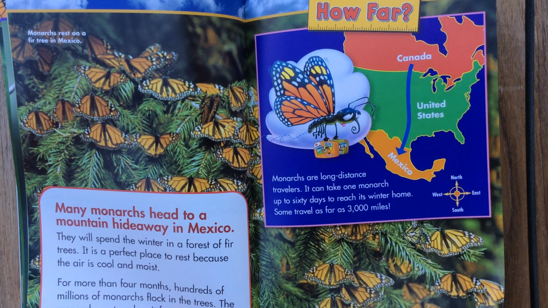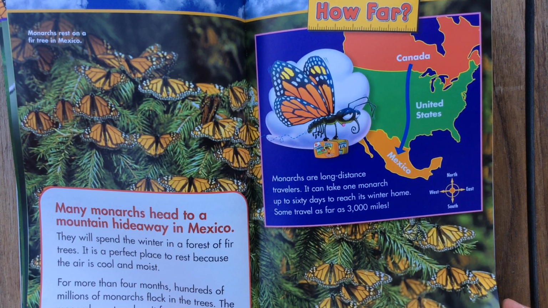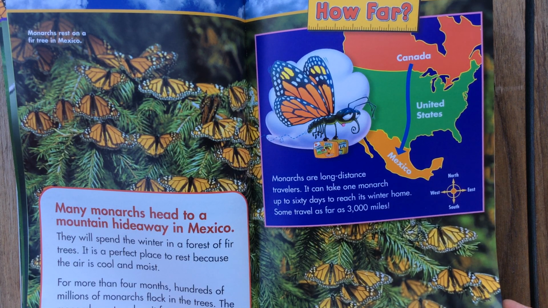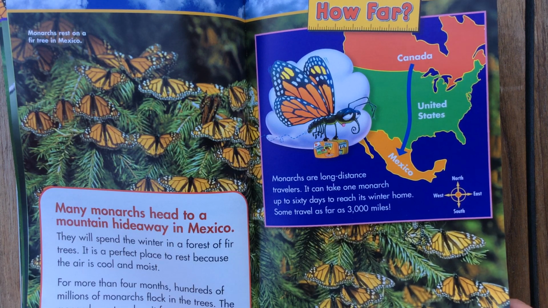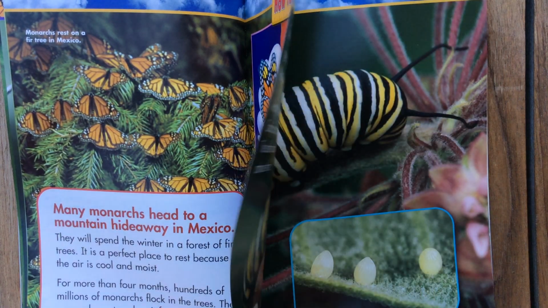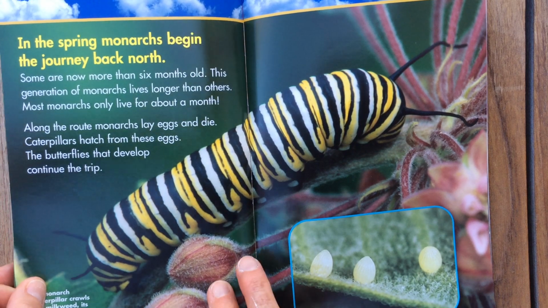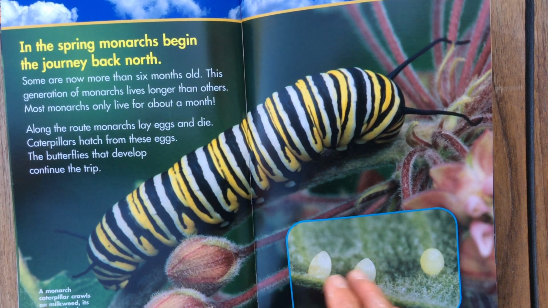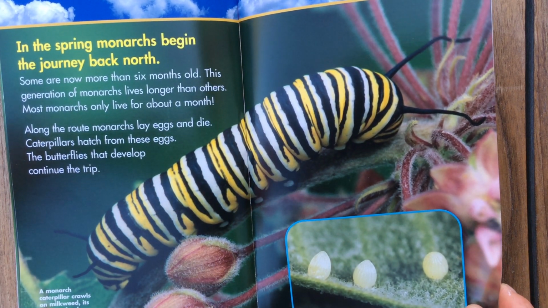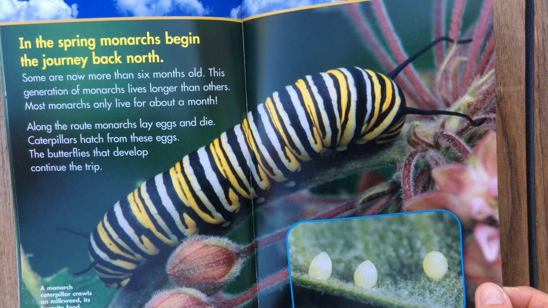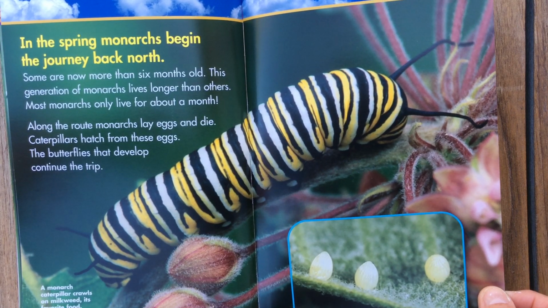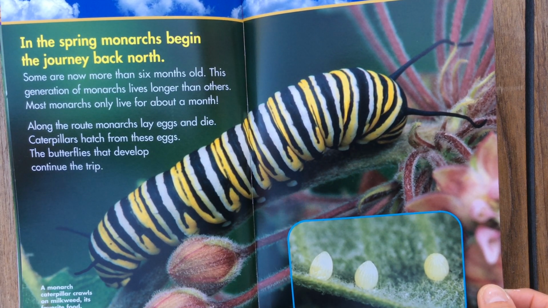Monarchs are long distance travelers. It can take one monarch up to 60 days to reach his winter home. Some travel as far as 3,000 miles. That's very far. In the spring, the monarchs begin the journey back north. That means they're going to come back up to where we live. Some are now more than 6 months old. This generation of monarchs lives longer than others. Most monarchs only live for about a month.